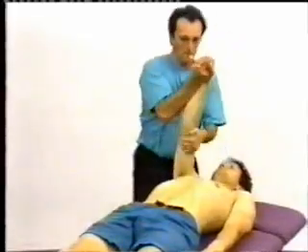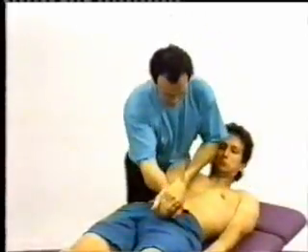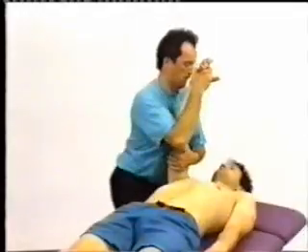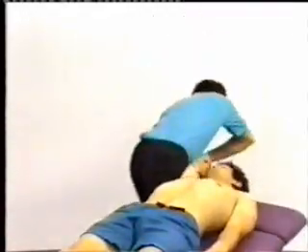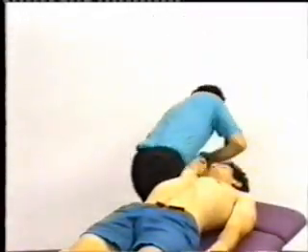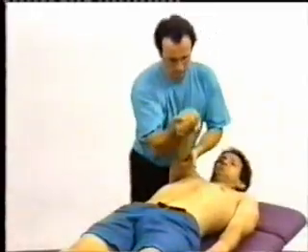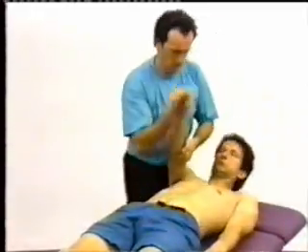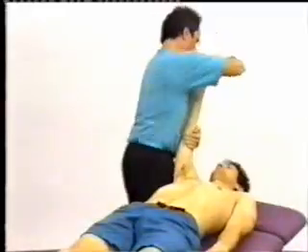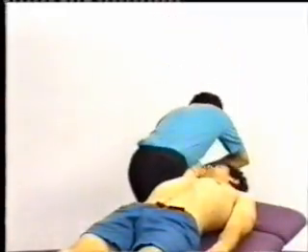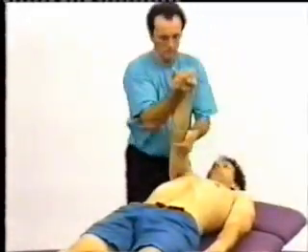Squeeze and pull down. Squeeze and pull. Squeeze and pull down. Good job.